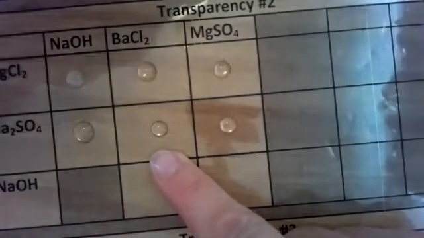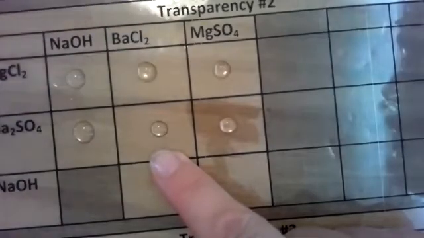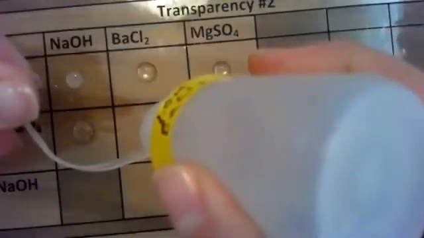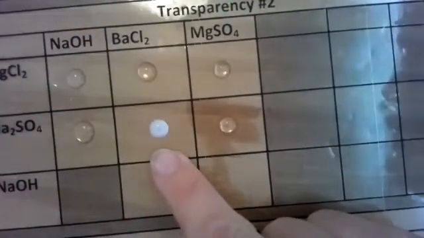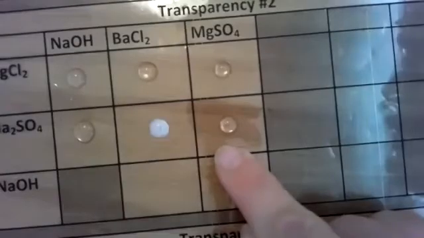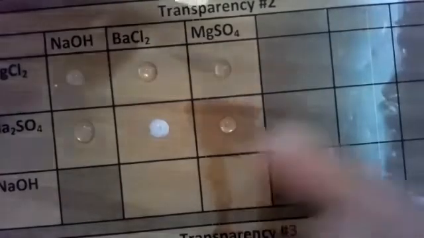Let's look at barium chloride with sodium sulfate. So sodium sulfate and barium chloride definitely produced a white precipitate. Very clear. All right, let's look at our magnesium sulfate with our sodium sulfate.